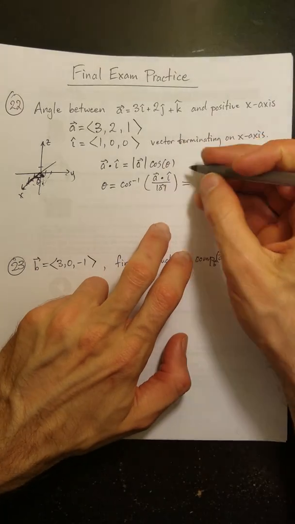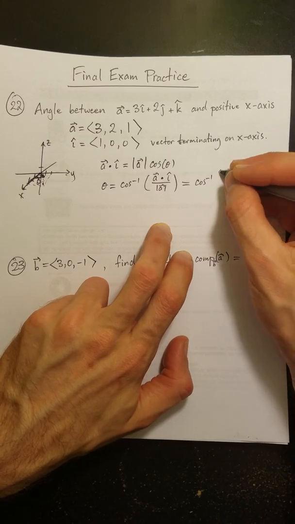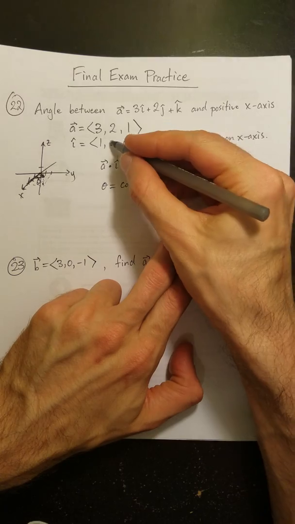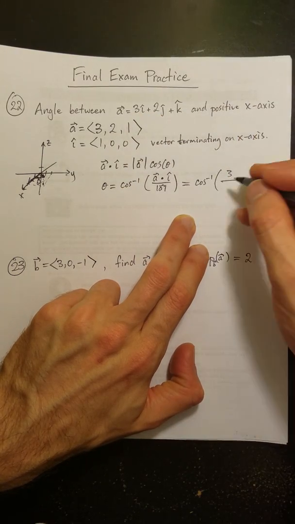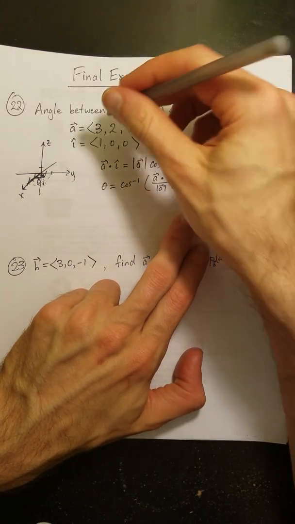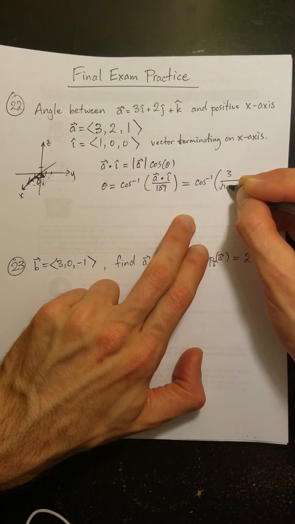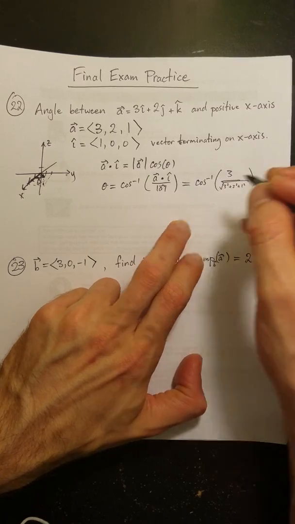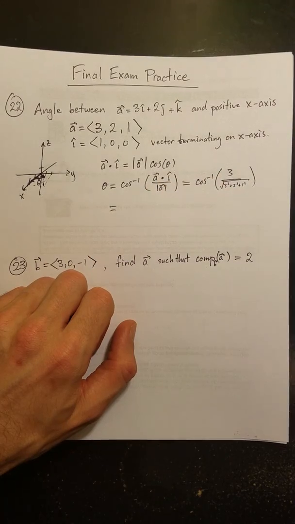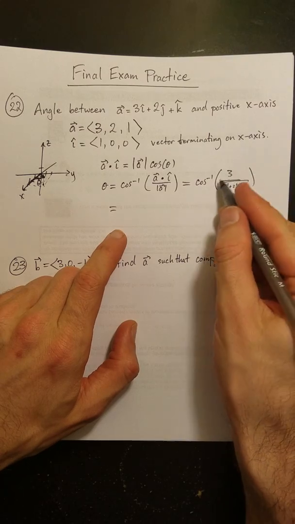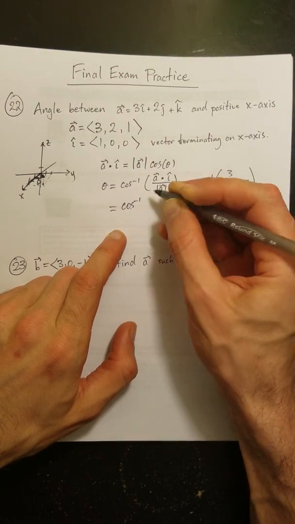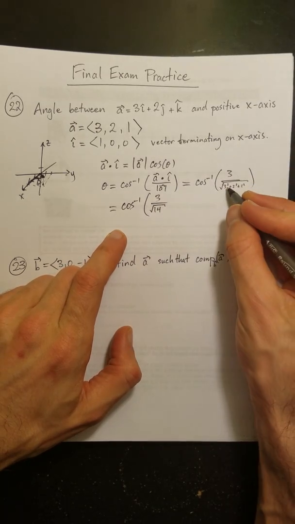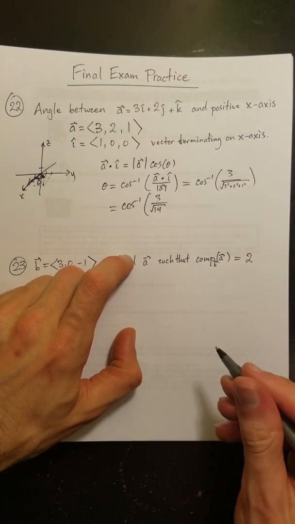Okay, so in this case, A dot i is just going to be 3 times 1. All of the other components will be 0. So either way, we get 3 in the numerator. The length of A is the square root of 3 squared plus 2 squared plus 1 squared. All right, so the argument here is just going to be 3 over square root of 14, because we get 9 plus 4 plus 1, which gives us 14.